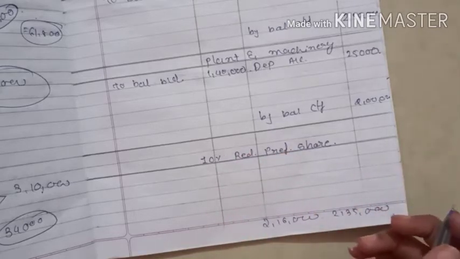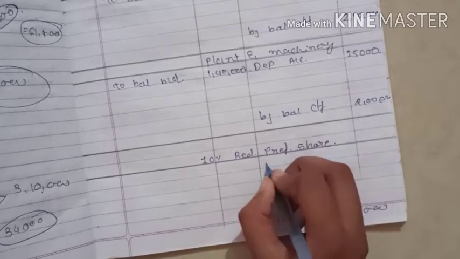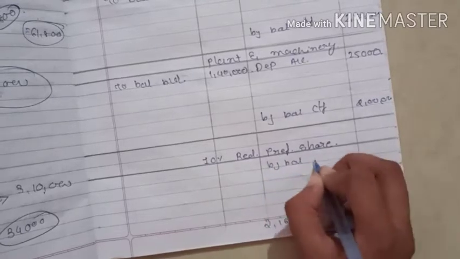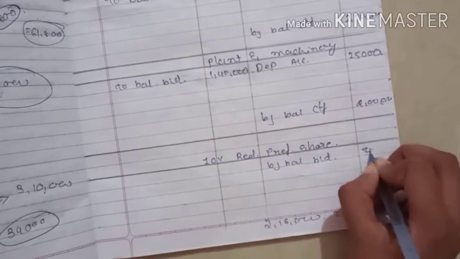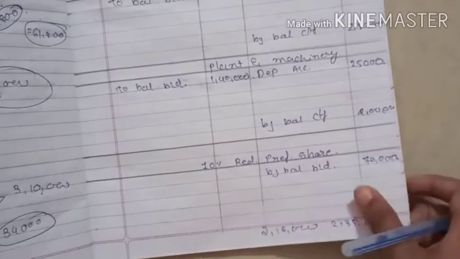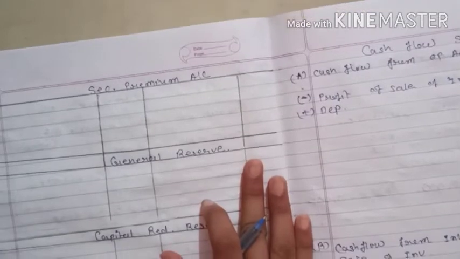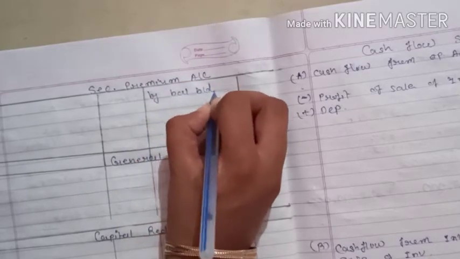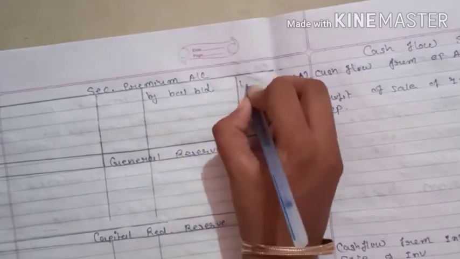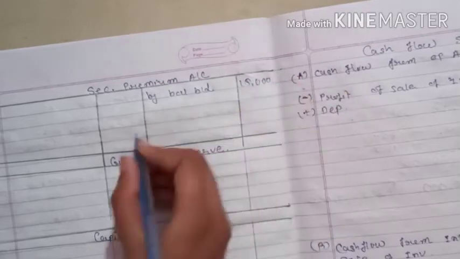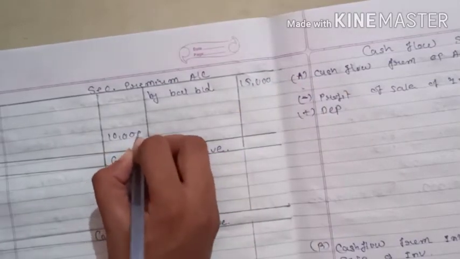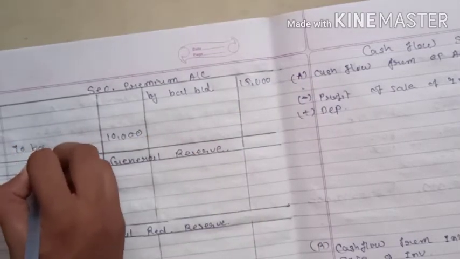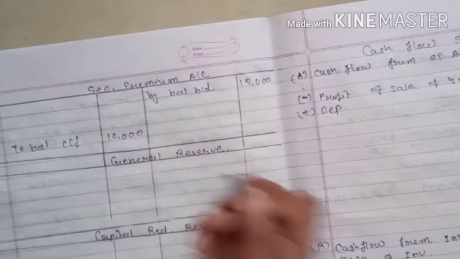So the 10% redeemable preference share, by balance brought down of rupees 70,000. Then securities premium, by balance brought down 15,000, and 10,000 is the closing balance, to balance carried forward.